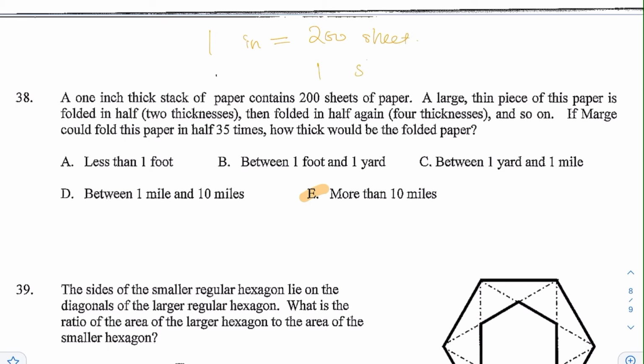So one sheet, if you divide by 200, would be 1 over 200 inches thick. So when you have 1 over 200, that's not a big number. But because you're folding in half 35 times, you're doubling this 35 times.